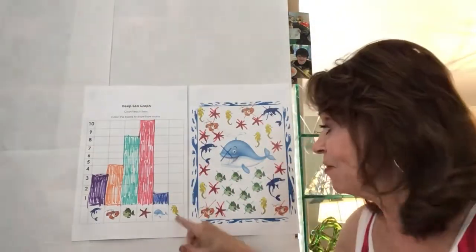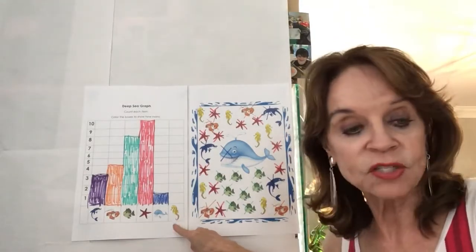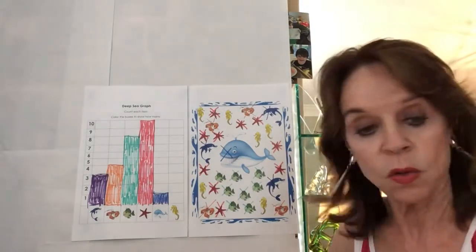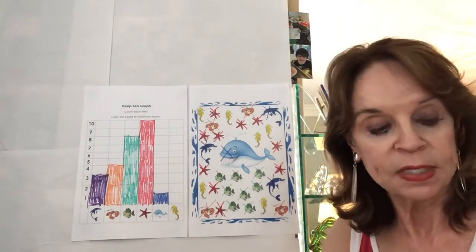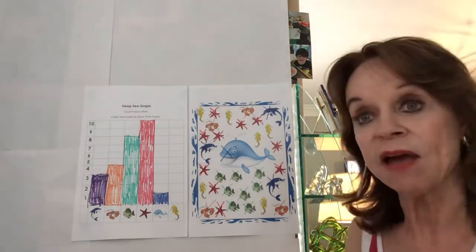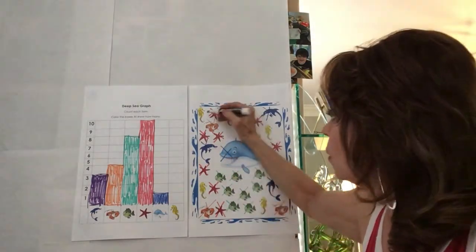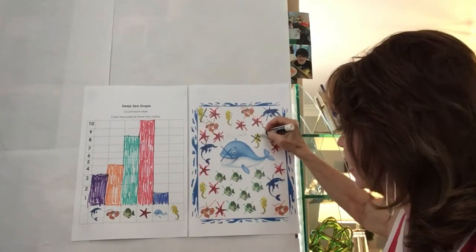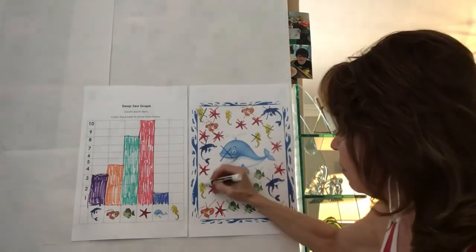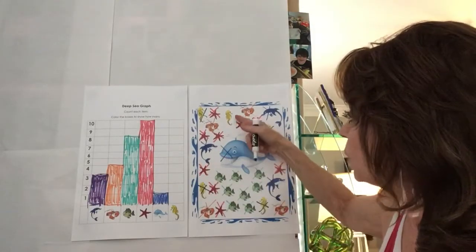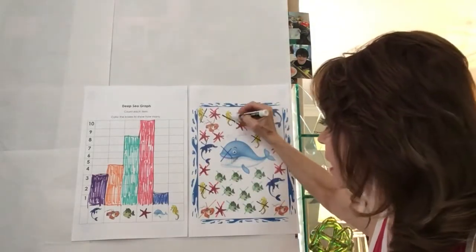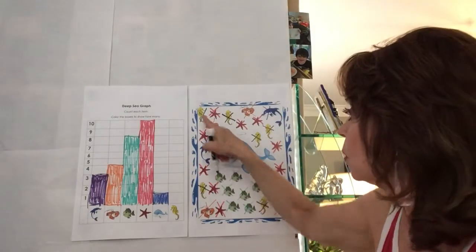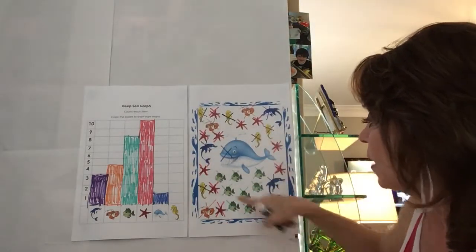Last, I have a seahorse. Here's a little seahorse. So I'm going to get my marker and I'm going to count the seahorses. 1, 2, 3, 4, 5. Oh, there's one up there. I almost forgot one. 6. That's why you put an X on them. 1, 2, 3, 4, 5, 6.